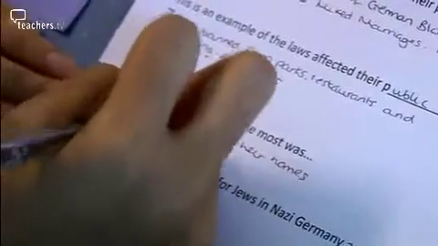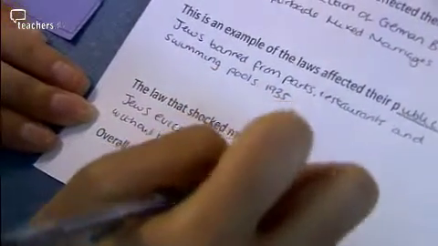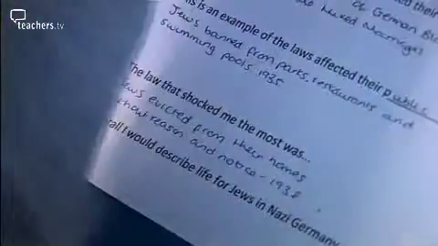It's also really easy to extend the activity, so in following lessons you can give them a sheet to record the laws into their books. I also there and then give them a feedback sheet so they think about which laws have affected them the most, and they come up with an overall statement, so that really consolidates their learning.